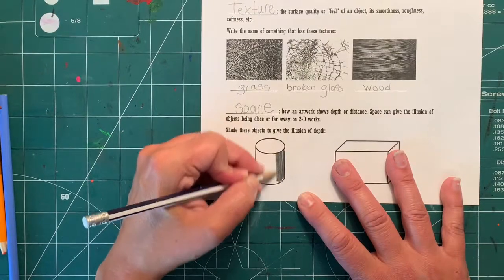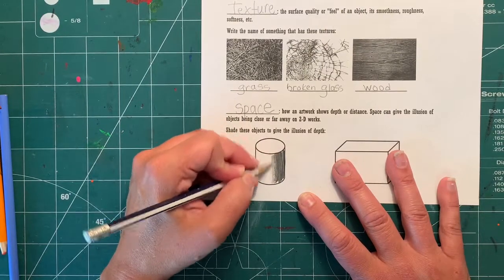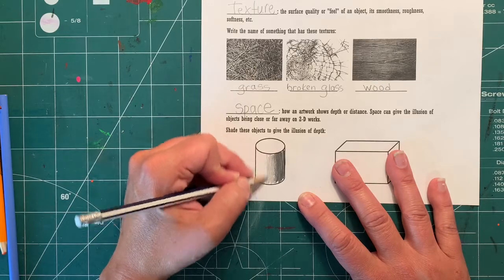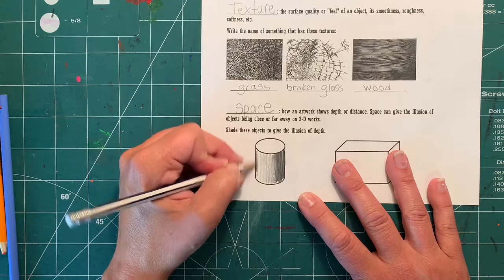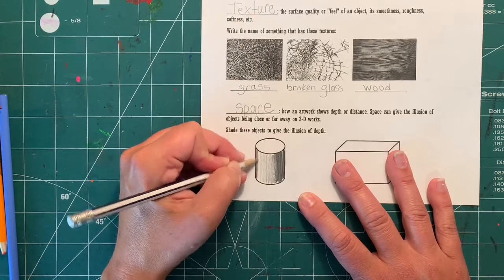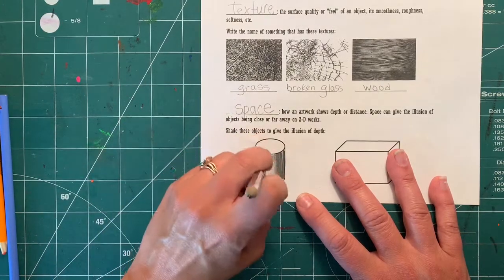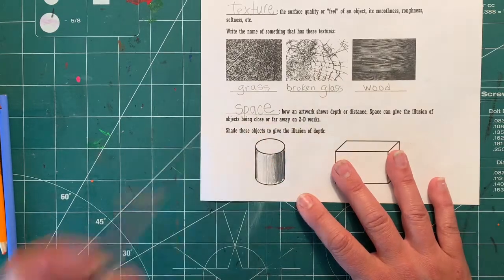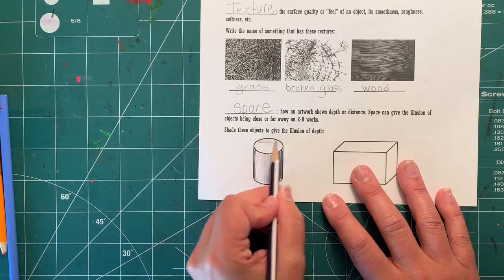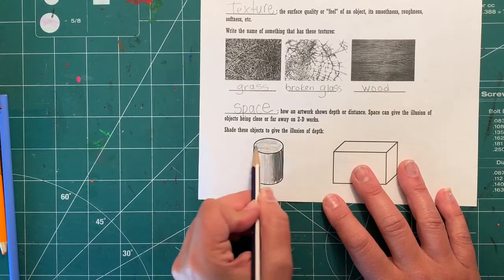So on a cylinder, you're gonna color really dark on one side, medium in the middle, and then light here, and then kind of go darker right again at the edge. But make sure there's like a highlight. You might even want to erase it if it got too dark there. Give it a highlight. And then just color this kind of a medium tone.